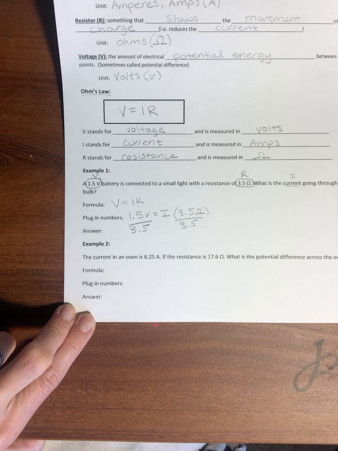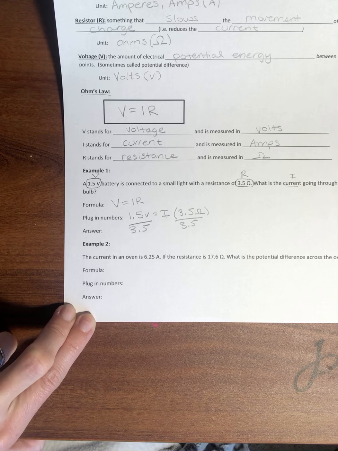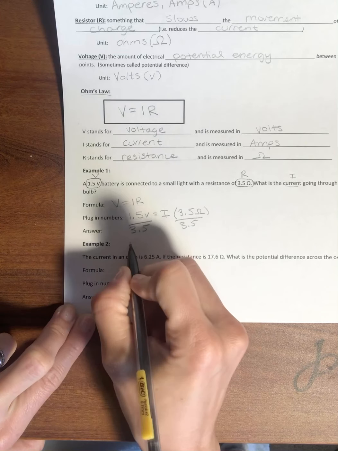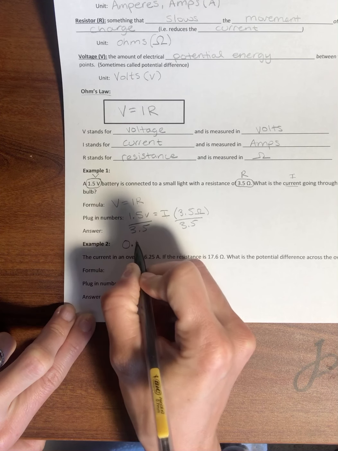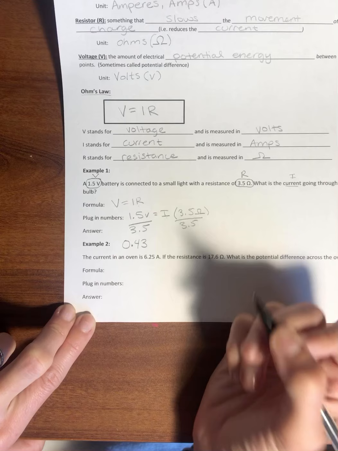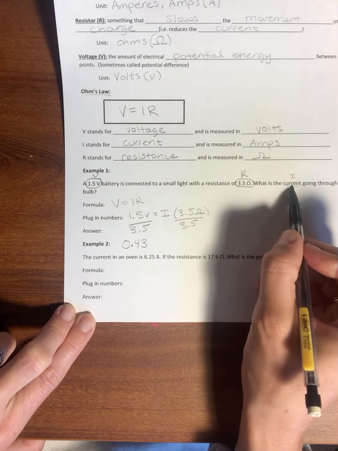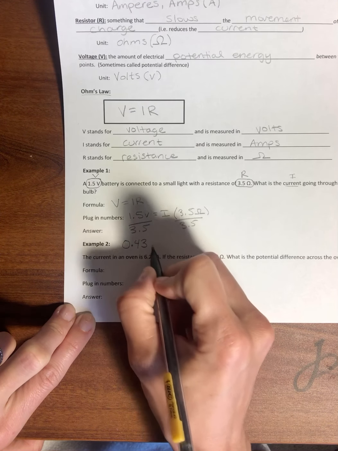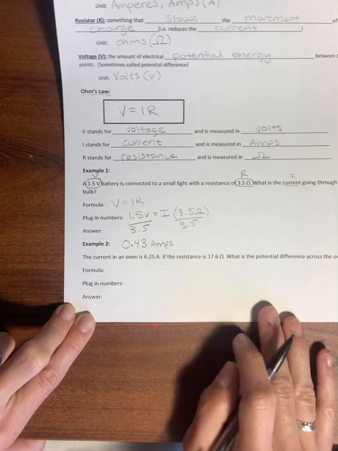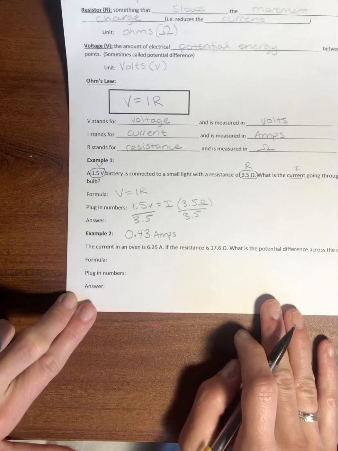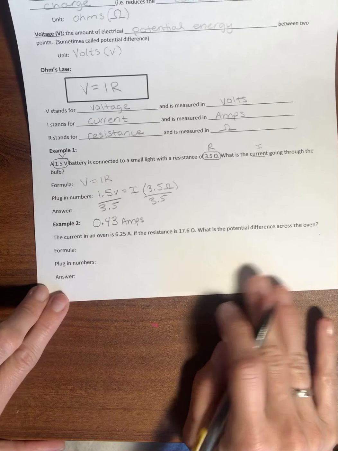So 1.5 divided by 3.5 is 0.43, I'll round to 0.4. And the unit for current is amps. That's number 1.